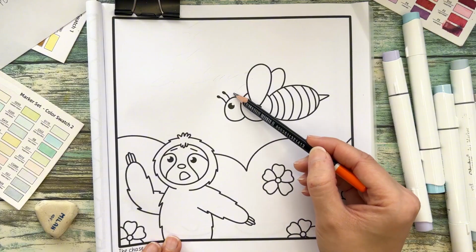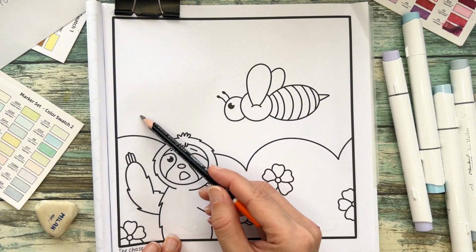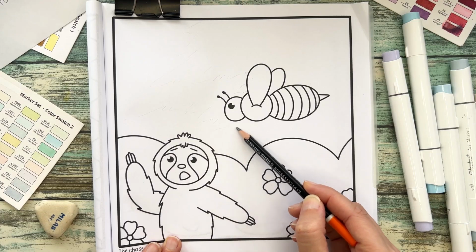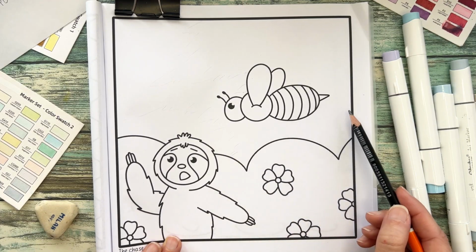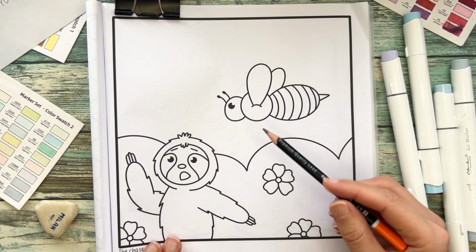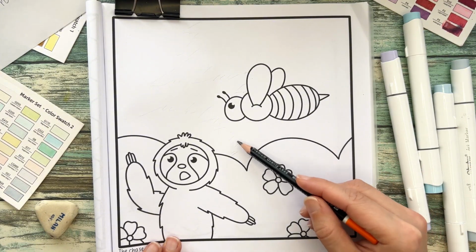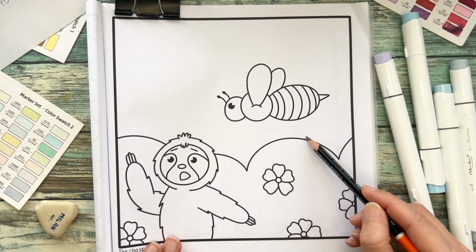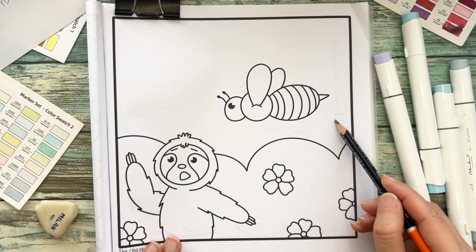And I'm using very light movements because I don't want the pencil marks to be visible later. So here we have the wasp or bee, and I want to include her in the sky composition, so I'm just planning my clouds accordingly to her presence.